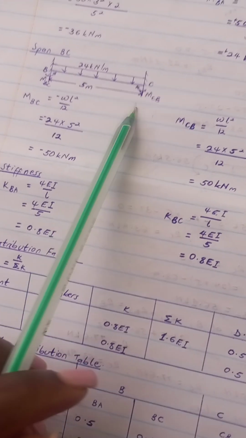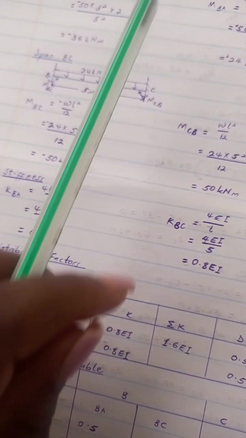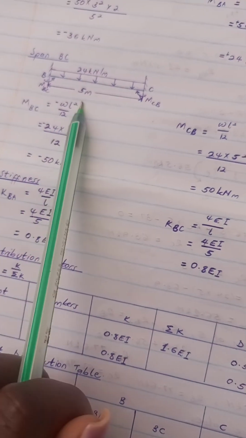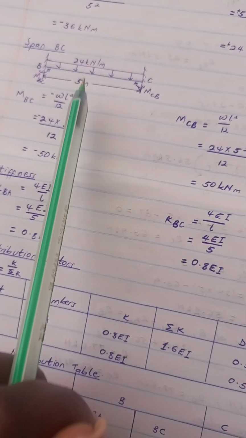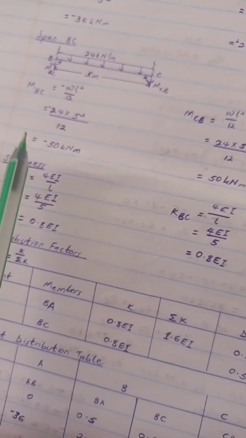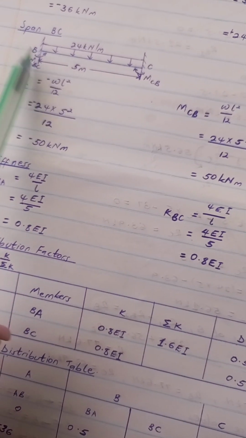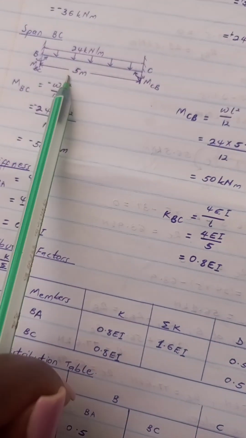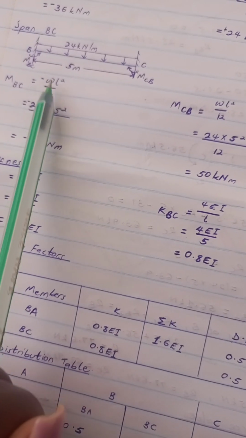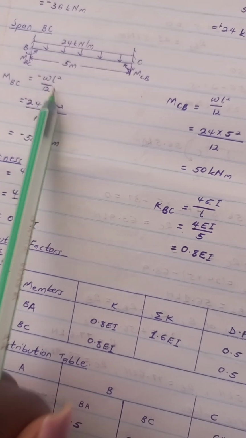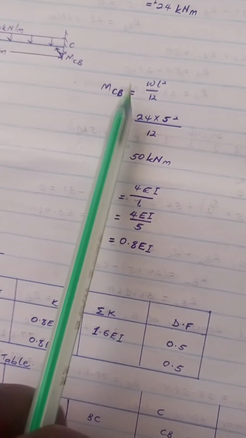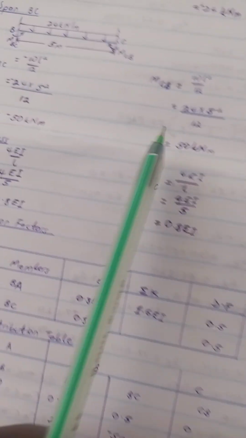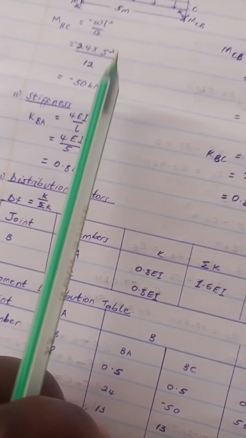Then the span BC, which has the UDL of 24 kilonewtons per meter. This is how it's distributed along a span of 5 meters. So we're going to find the fixed end moment from BC and then from CB, where BC is negative, so we're using negative WL squared over 12. And then for CB, we're using WL squared over 12. And the values have been found here. So we're going to find the stiffness.